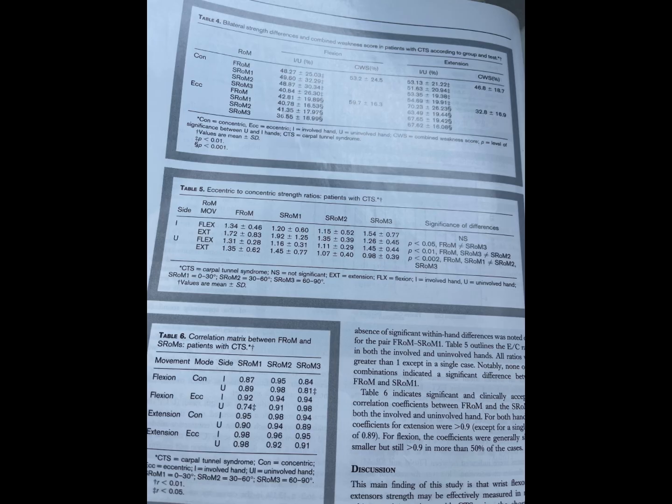Discussion. The main finding of this study is that wrist flexor and extensor strength may be effectively measured in normal subjects and in patients with CTS using the short ROM approach, particularly when the angular sector designated SRoM1 is applied. However, various aspects that emerge from the results deserve further elaboration.